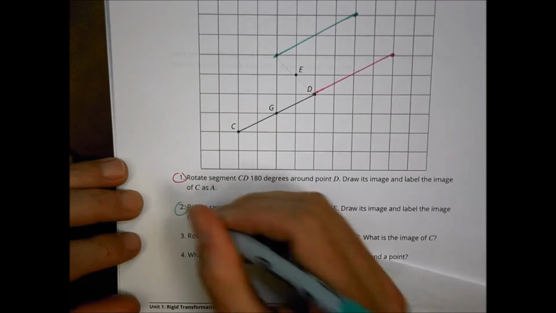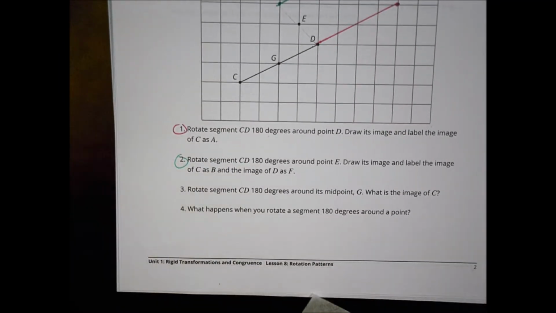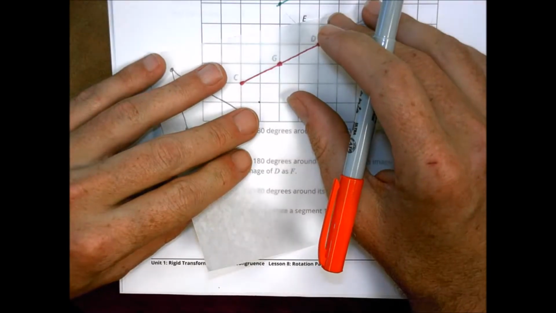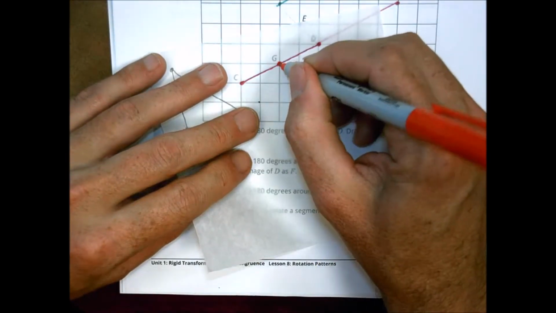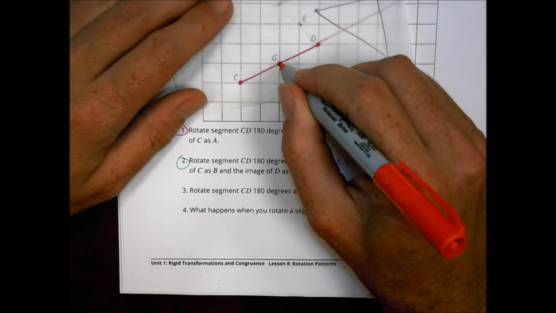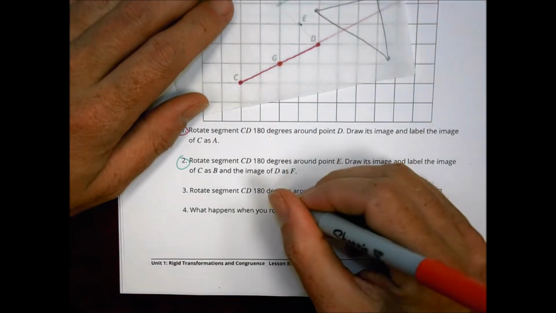For number 3, it said rotate segment CD 180 degrees around the midpoint G. So the midpoint of the line is the one right in the middle of it, which they happened to already label for us, G. And when we did that, we recognized that when you rotate it 180, you end up with the same line. There's no change.